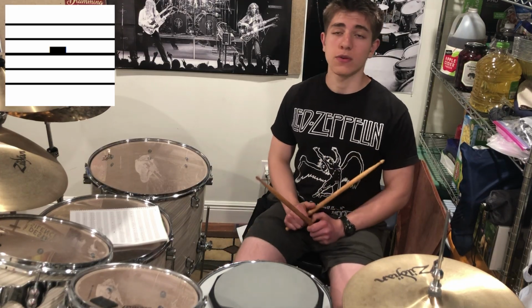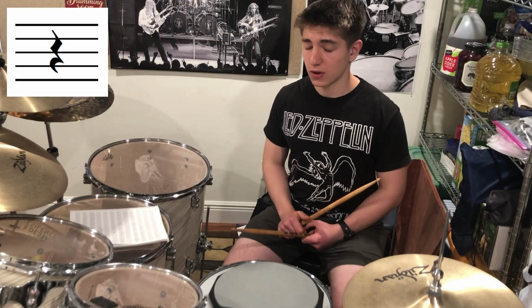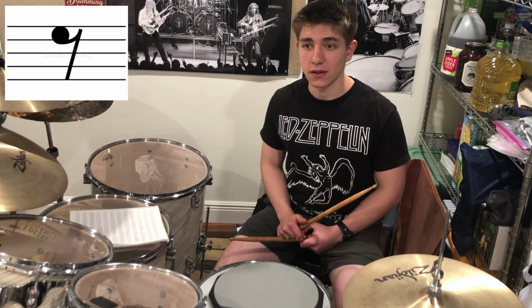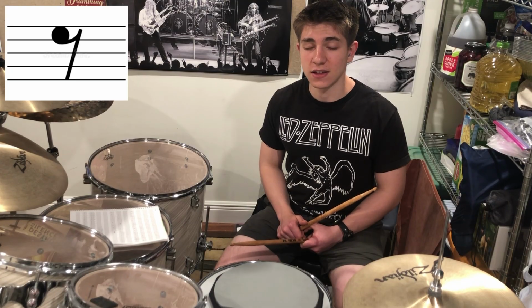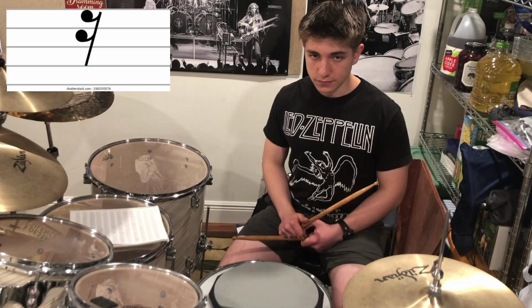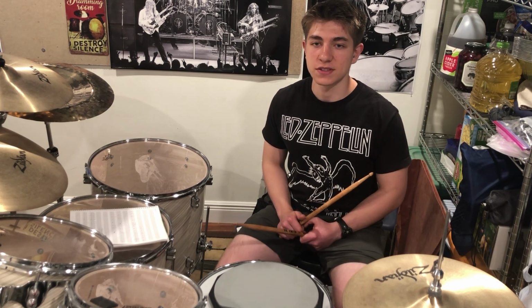And then the quarter note rest, it's a quarter of a measure, same as a quarter note of no playing. And here's the eighth note rest. It's like an eighth note of no playing. And here finally is a 16th note rest. So now I'll play some measures, including rests, to show you how that would sound.